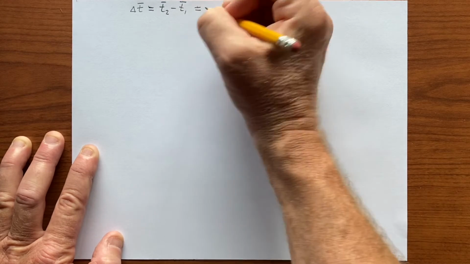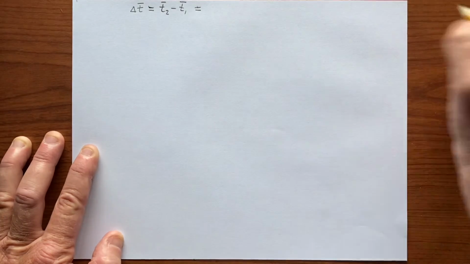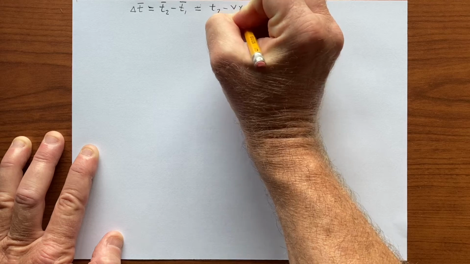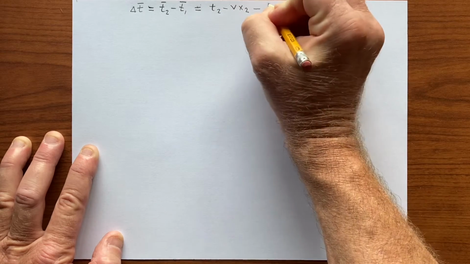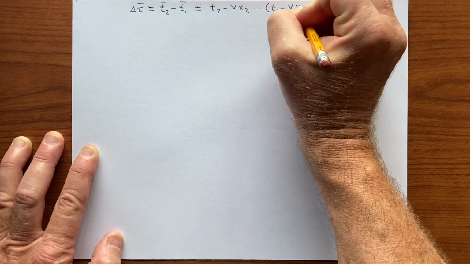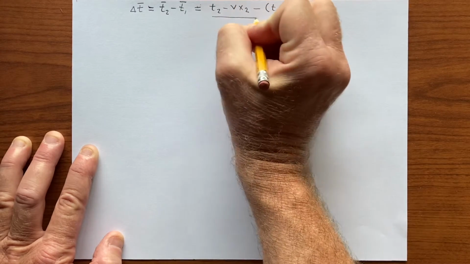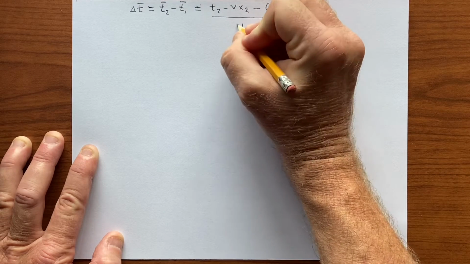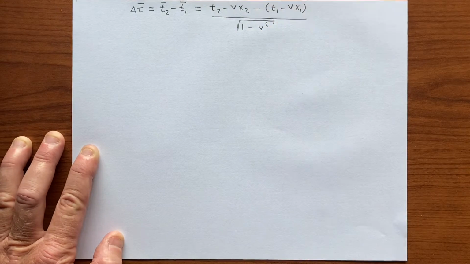This, by the Lorentz transformations, is (t2 minus v x2) minus (t1 minus v x1), all of this divided by the square root of 1 minus v squared.